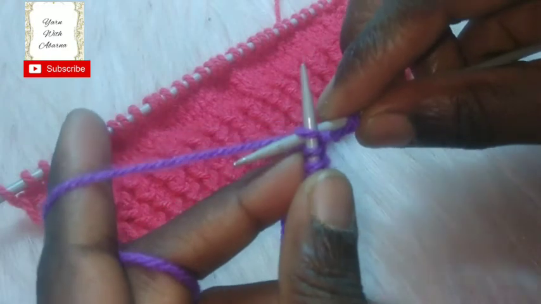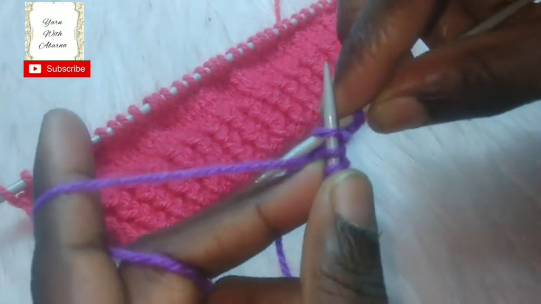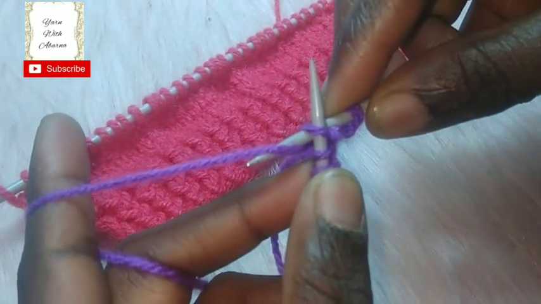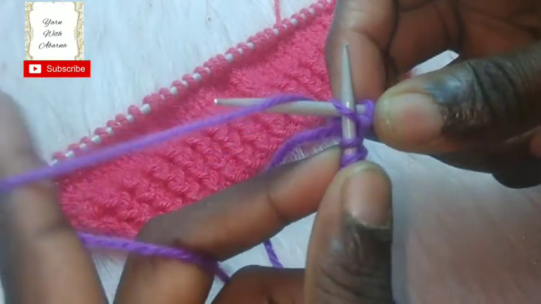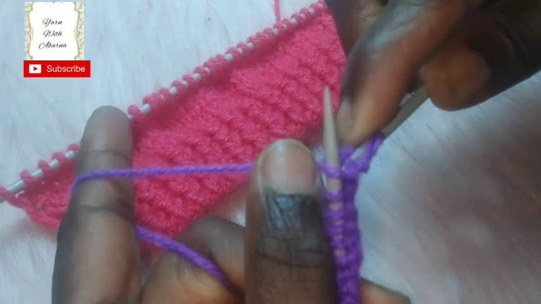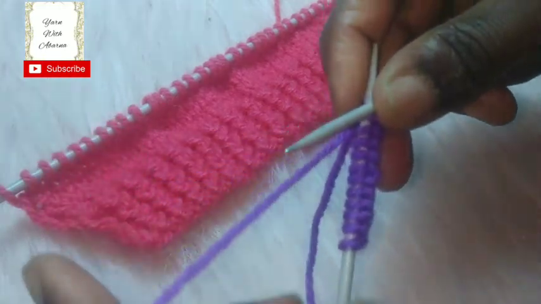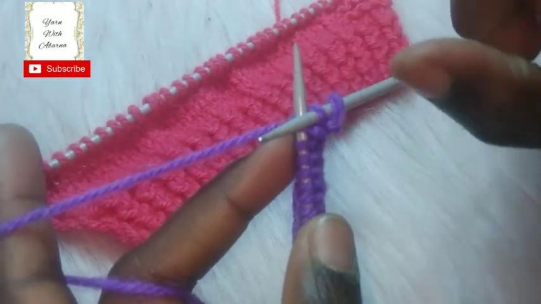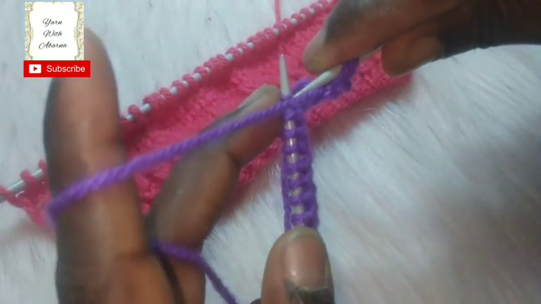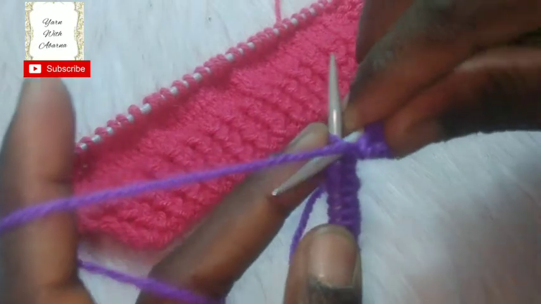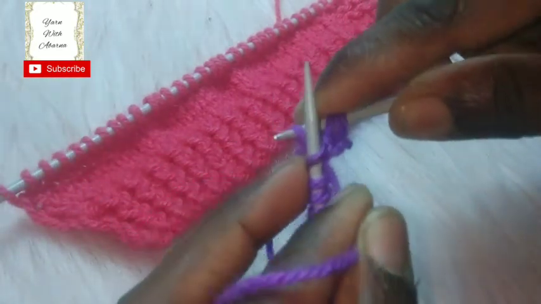And the other thing is, normally we wrap the yarn this way. But now we are going to wrap the yarn like this, and make a knit stitch. So, I am going to count, this is knit 1. Move to the next. We are going to make a purl stitch as normal. So into this I am going to make one purl stitch.